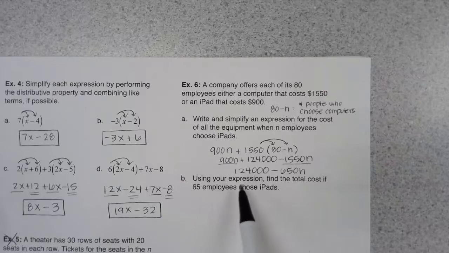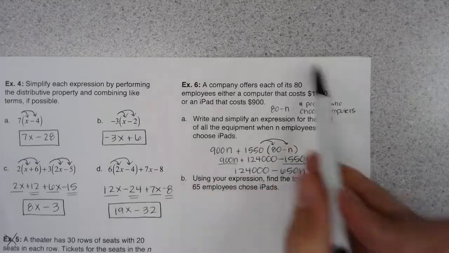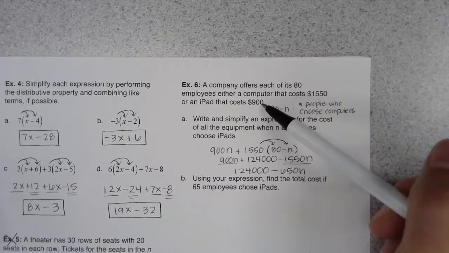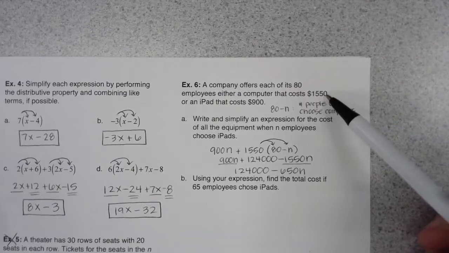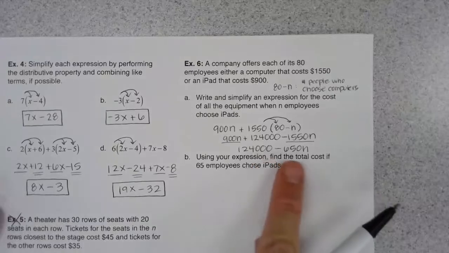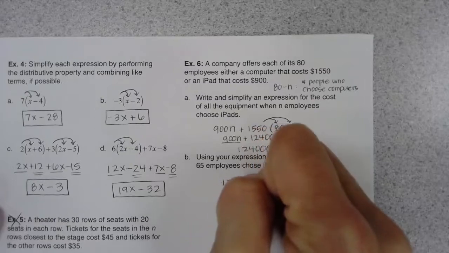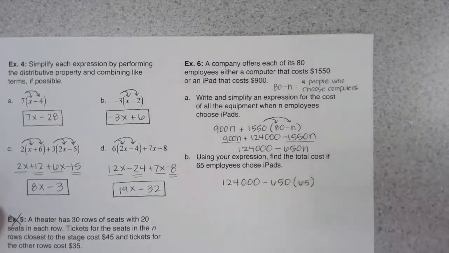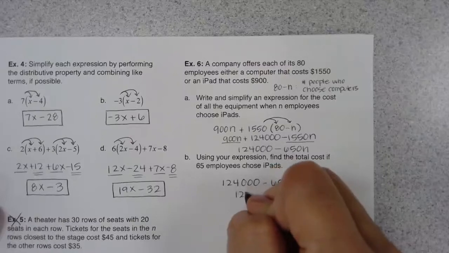In example B, you're given that if 65 employees chose iPads, they want us to figure out the total cost for everything. So that would be 65 employees choosing the iPads that cost $900, and then that would mean, let's see, 80 minus 65. So that would be 15 employees choosing computers, which cost this much. We don't have to do the math that way though. We can just use our expression that we found in part A, and we can plug the number 65 in here for n. So 124,000 minus 650, and then this is where the 65 goes. So you're plugging this value in for your n right here, and then we'll simplify from there.